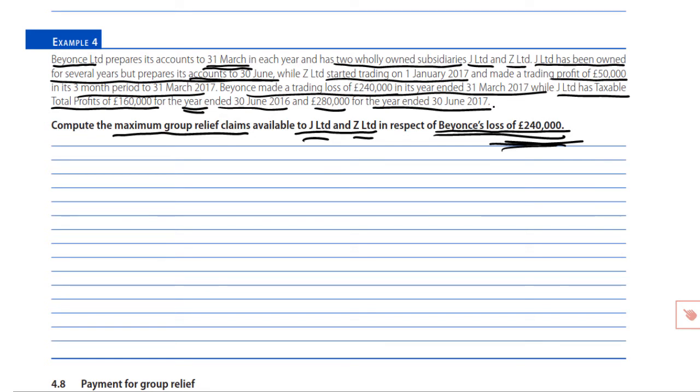Now that's a lot of information to digest there, so you've got to organise it. What we've got to work out is how much loss is available to go against how much profit. So you know what Beyonce has in terms of its loss, 240,000 for the year ended March 17. Then take each company in turn. J Limited has been owned for several years, but prepares accounts to the 30th of June.